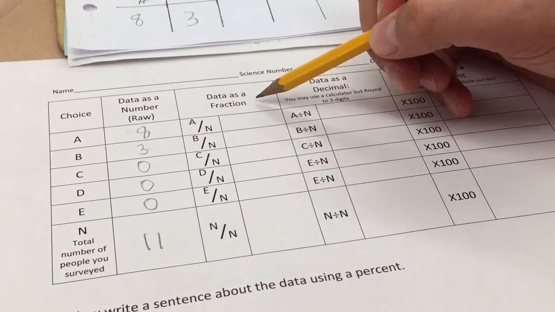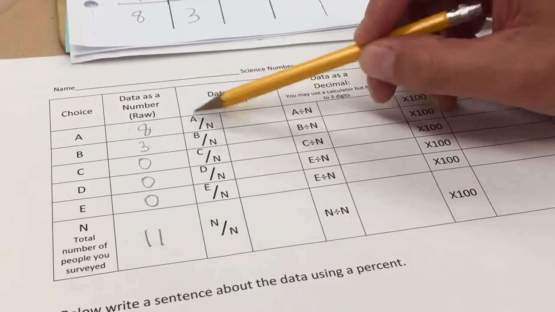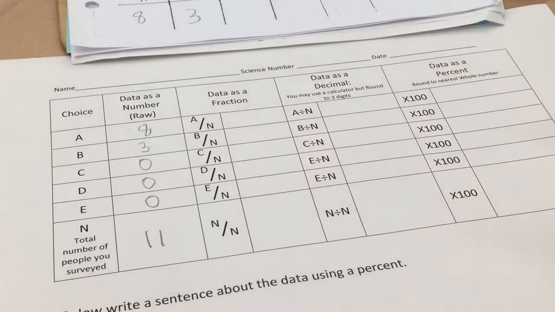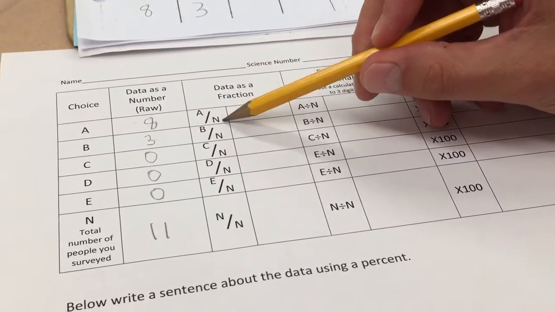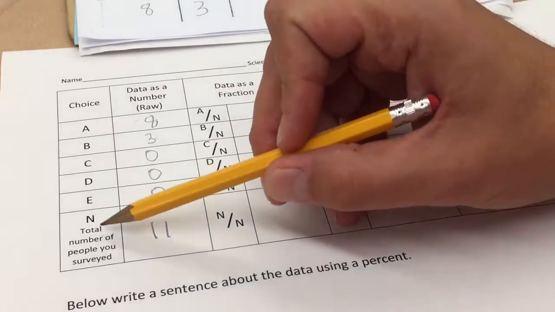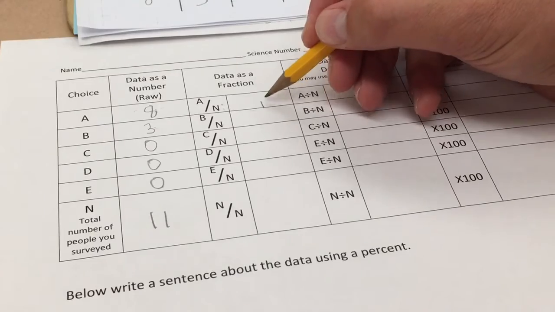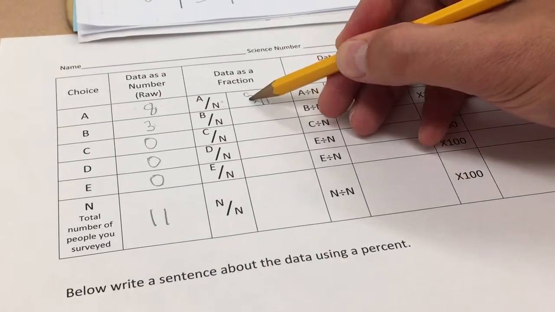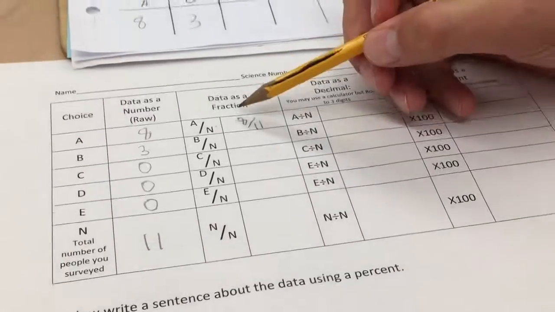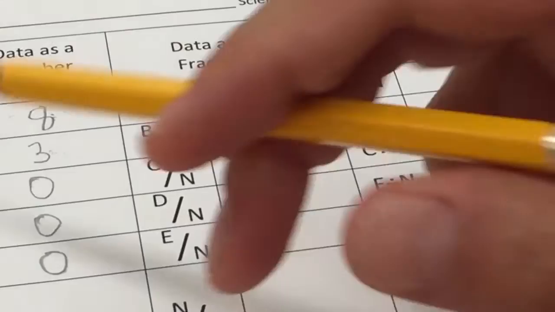Next column asks for my data as a fraction. So I need 2 numbers here, not just the amount that answered A, but I also want to know how many total people, that's what the N stands for, the total number of people out of my survey. So of the 11 people in my survey, 8 of them answered A. So my first fraction would be 8/11ths, or 8 out of 11.